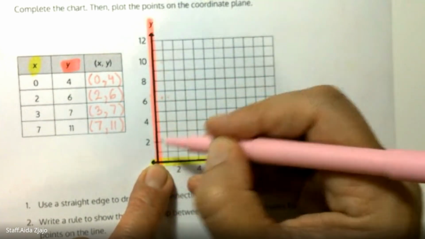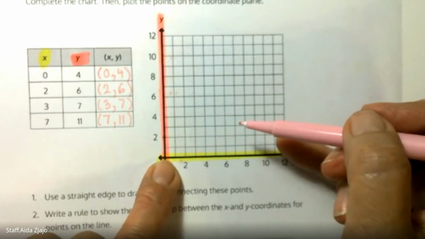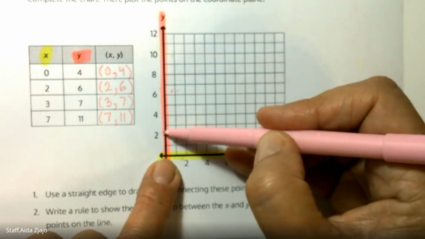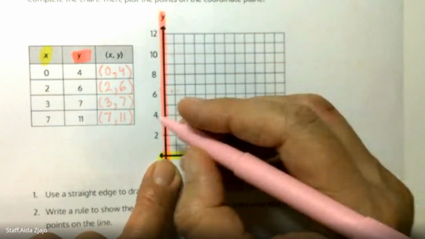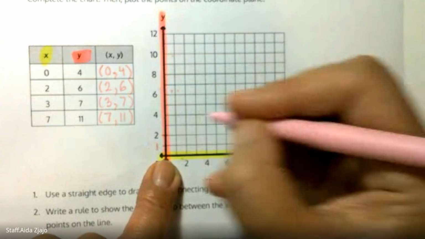So we look at the units and we see they are labeled by 2, 4, 6, 8, 10, 12. So we can see that if this is 2, then here has to be 1.